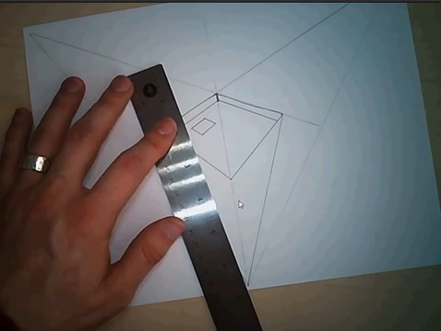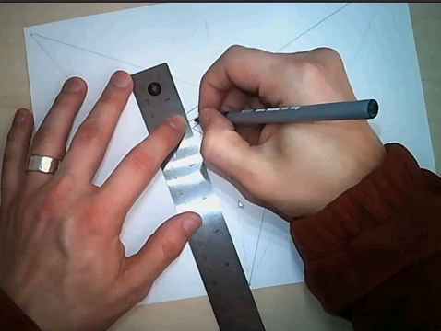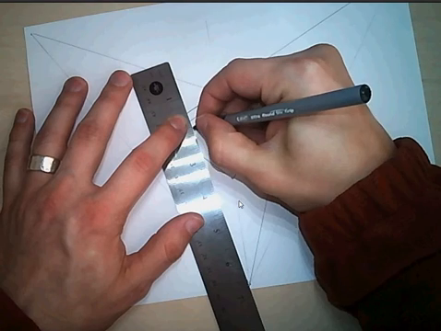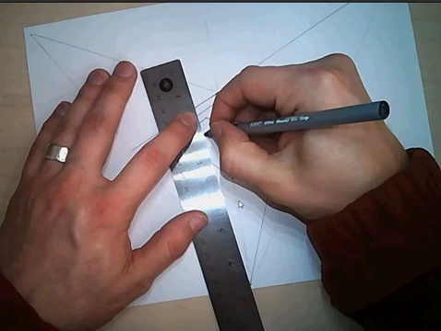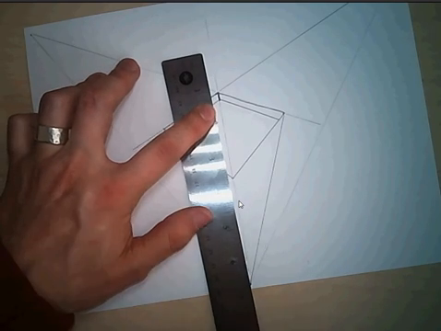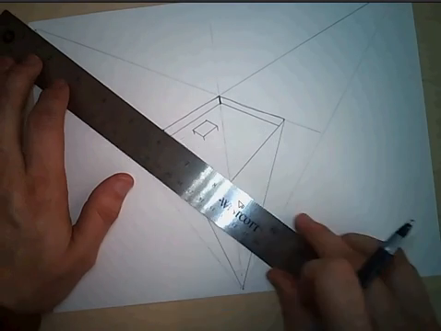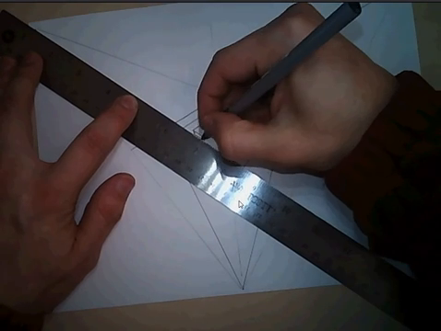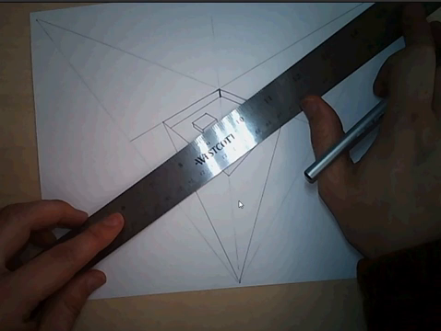This would be a lot easier with a shorter ruler, by the way. Let's give it some height. So this is how you do height. Okay, 1, 2, and 3. Okay, now all you have to do is go and connect the dots. From here, and from here.